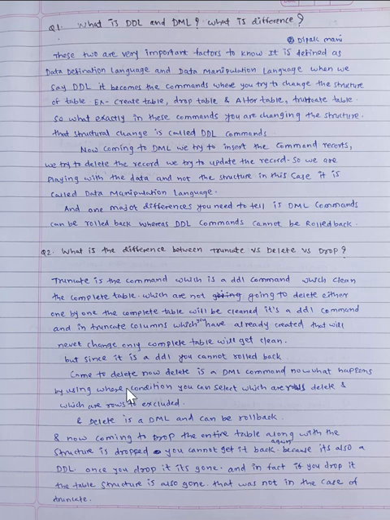Coming to delete, delete is a DML command. By using a where condition, you can select which rows to delete and which rows to exclude. Delete is DML and can be rolled back. Now coming to drop, the entire table along with the structure is dropped. You cannot get it back because it is also a DDL. Once you drop it, it's gone. The table structure is also gone, which was not the case with truncate.